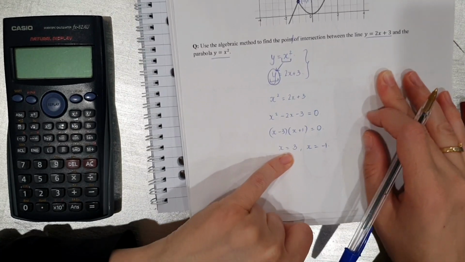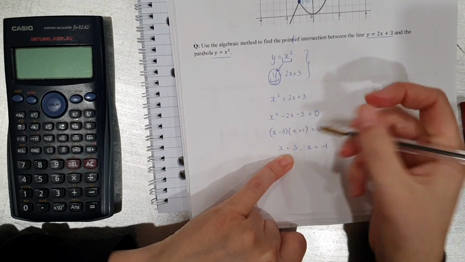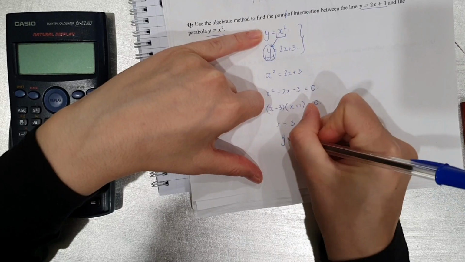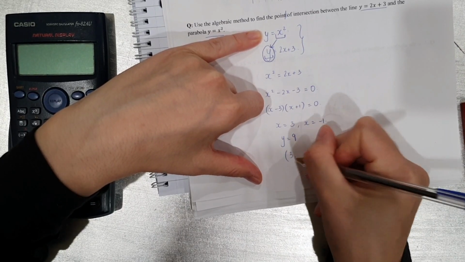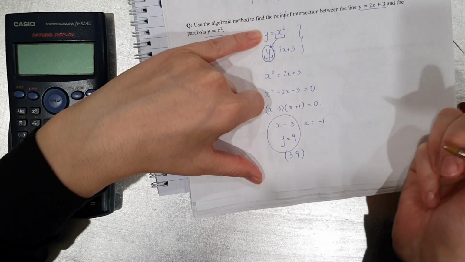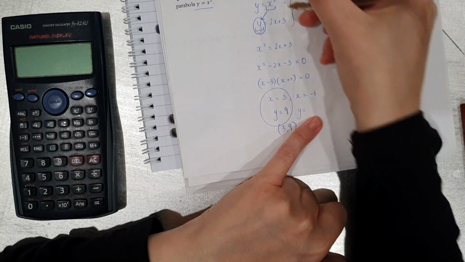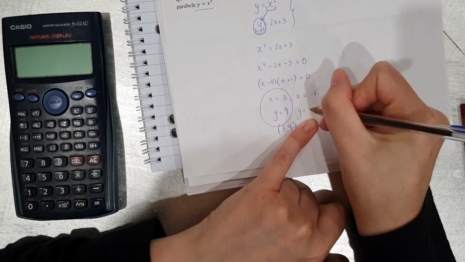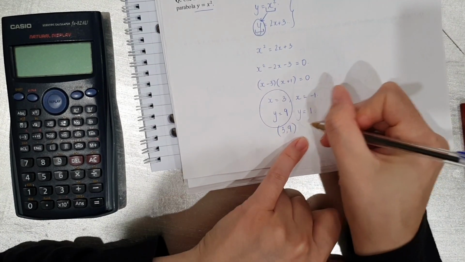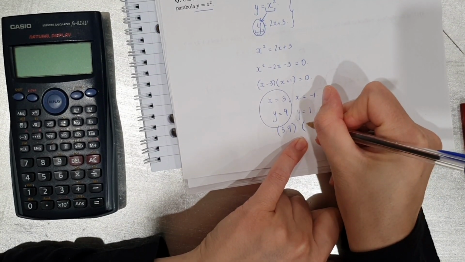It should add up. So when x is equal to 3, we then need to back substitute. We get y equals 3 squared, which is a 9. So for this pair, we have 3, 9. And then over here, when you sub x equals -1 into x squared, you get -1 squared, which is a +1. So we'll get -1, 1.